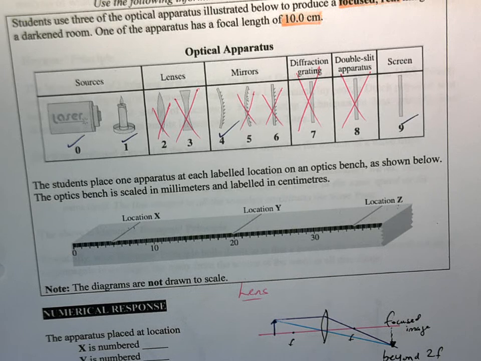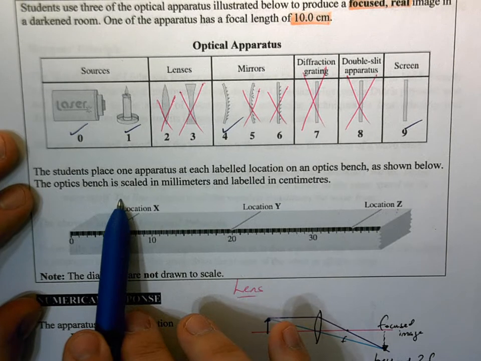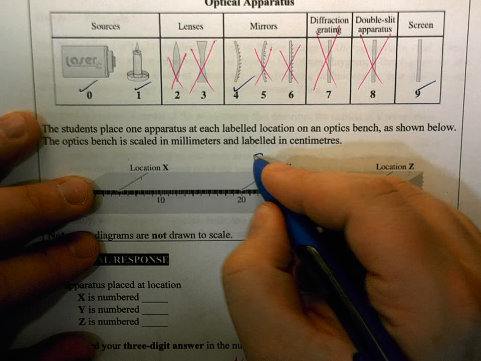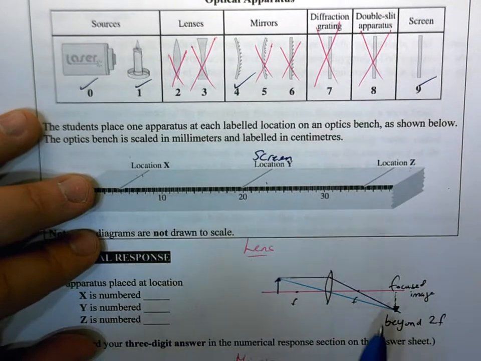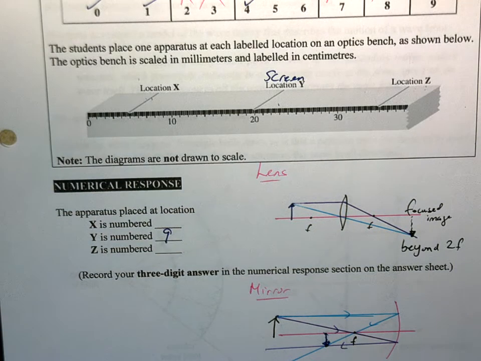Now, you might say, well, hang on a minute. Could I just reverse it and say the light source goes here, the mirror goes here, and the screen still goes in the center? The answer to that is yes. So for this, there are multiple answers. The only thing that's going to stay the same is the screen is always going to be in the middle here. So at location Y, we are going to have this 9. That will always be there.